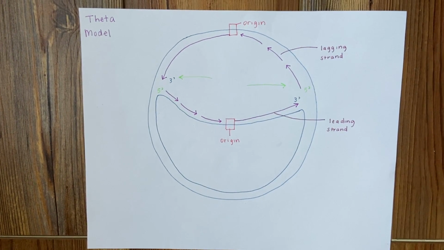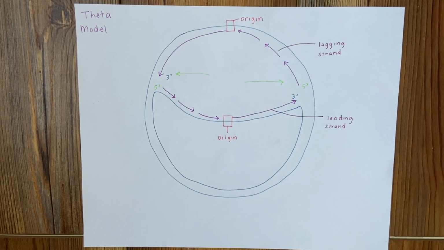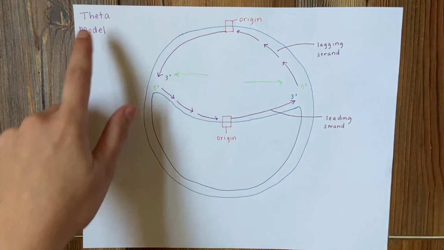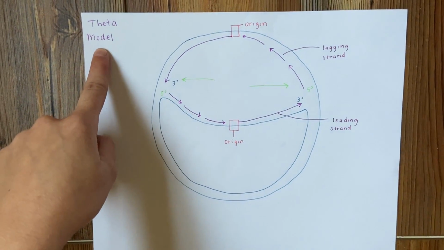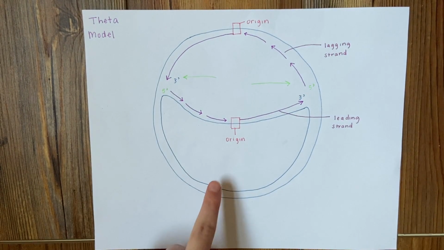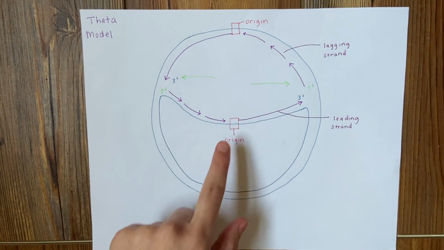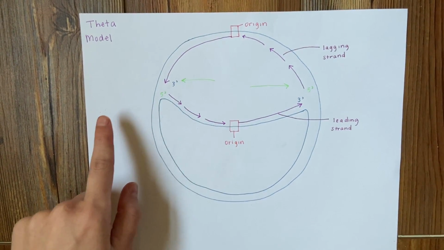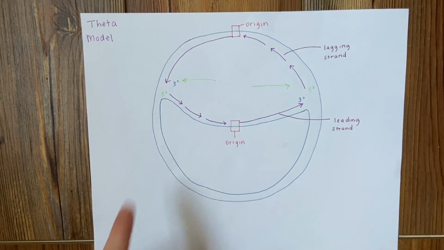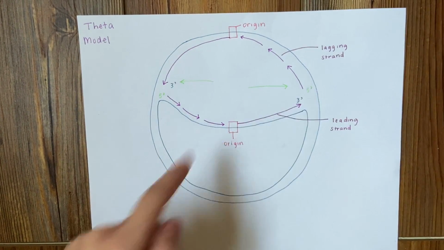Hello, today we will be discussing the process of DNA replication. Prokaryotes use the theta mode of replication due to the circular shape of their DNA. This means, as the origin of replication expands into the replication bubble, there will be two replication forks.